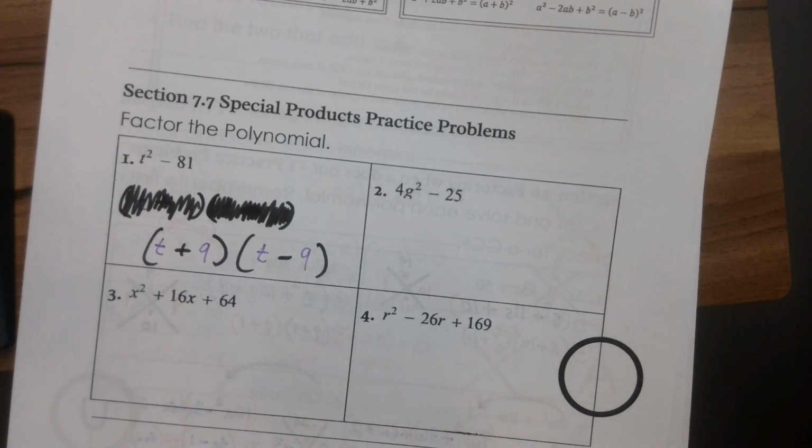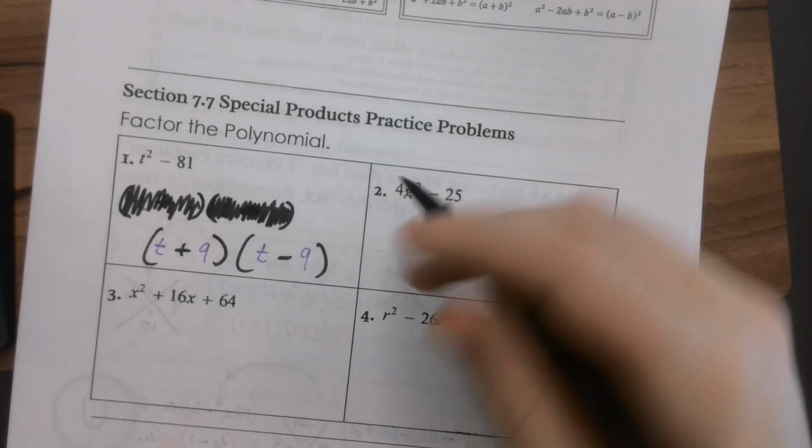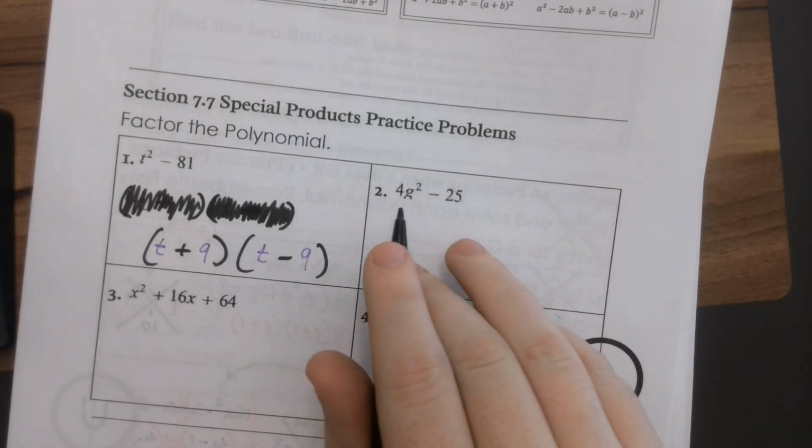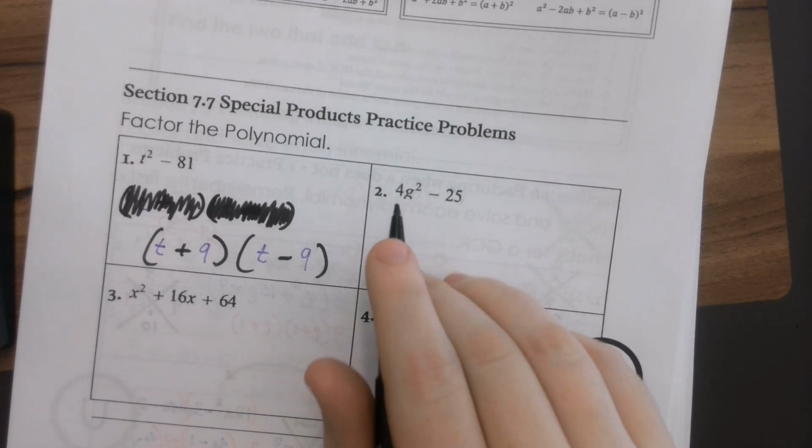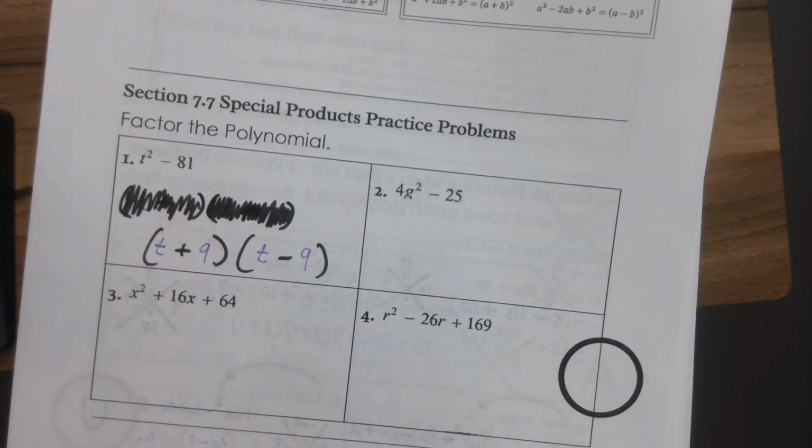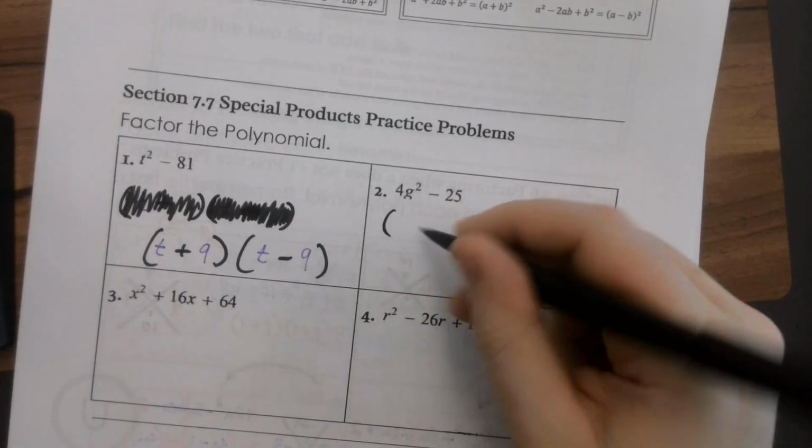In problem 2, we can recognize the same thing. Are both of these perfect squares? Yes, 4g squared and 25g are perfect squares. Is there a minus sign between them? Yes. So we can use the difference of squares pattern.